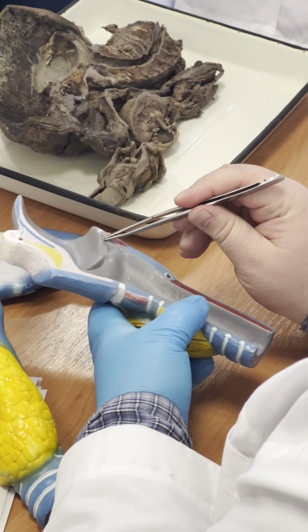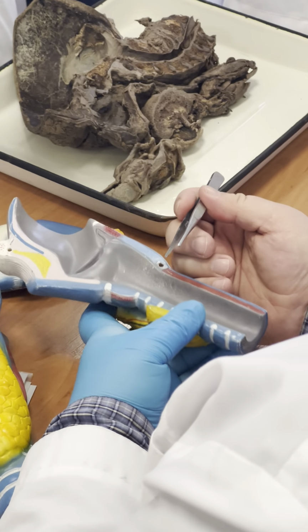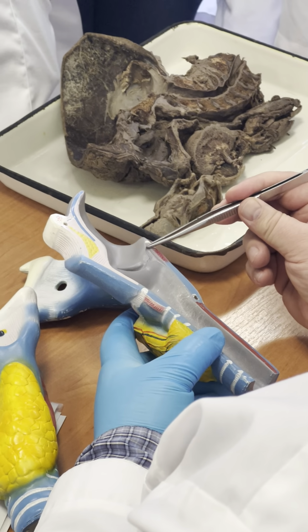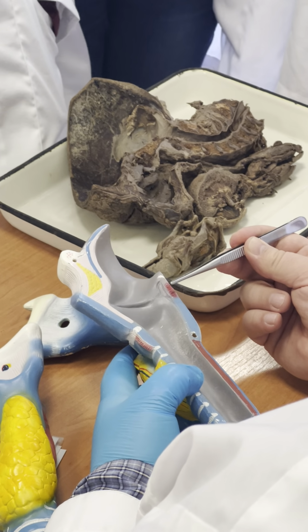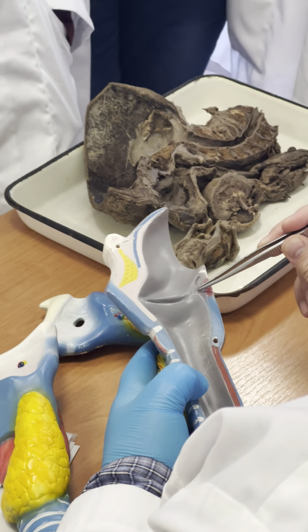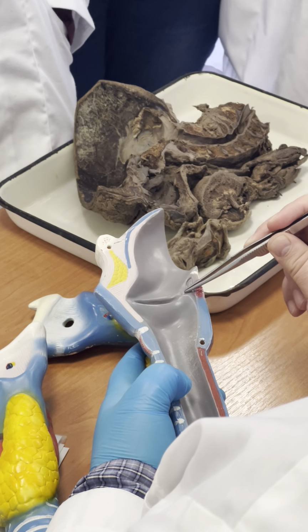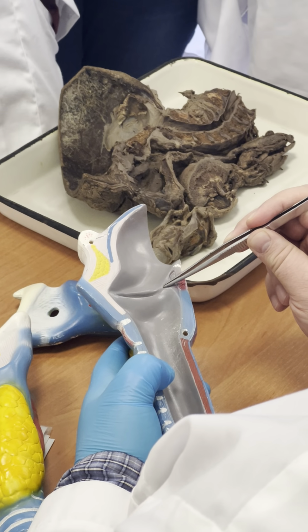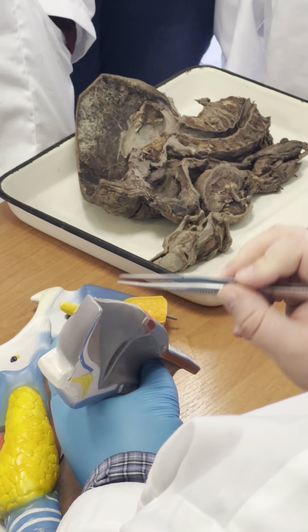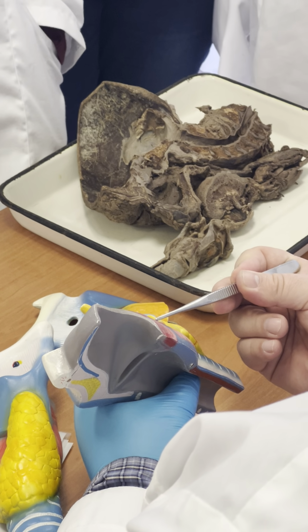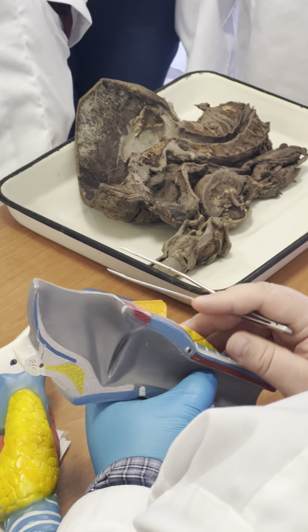This is arytenoid cartilage, and arytenoid cartilage has apex, base, and from base we have two processes. One process looks forward, that is processus vocalis, and another process looks laterally, that is processus muscularis, muscular process.